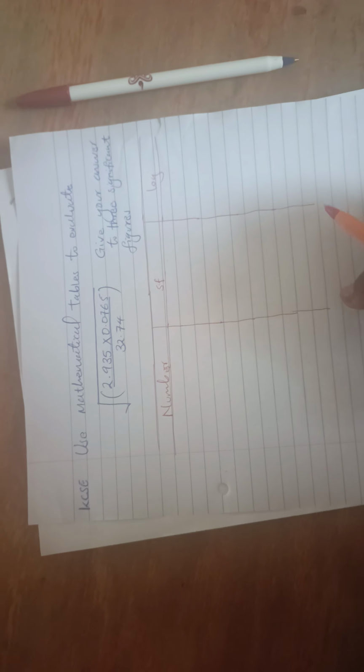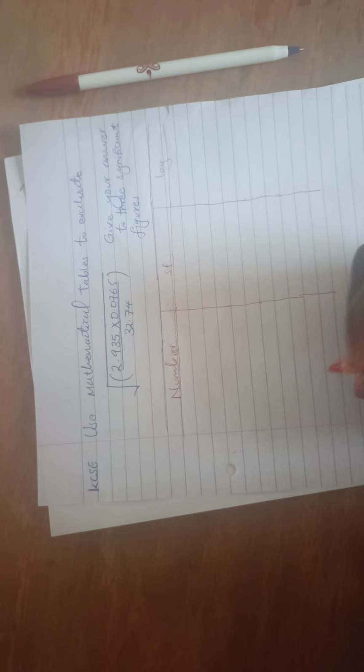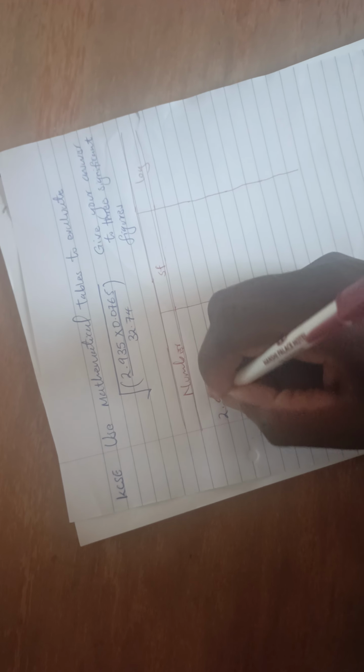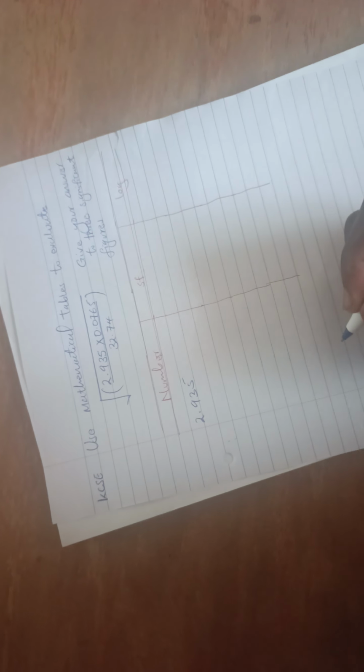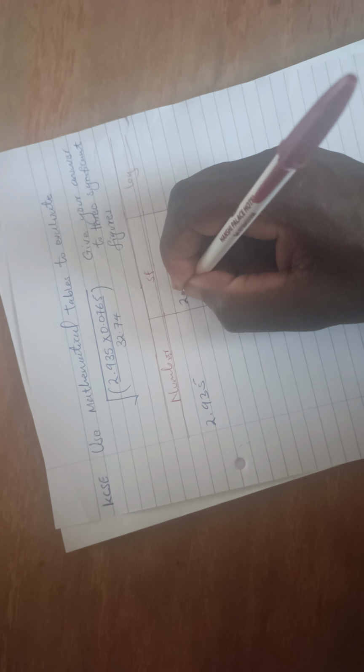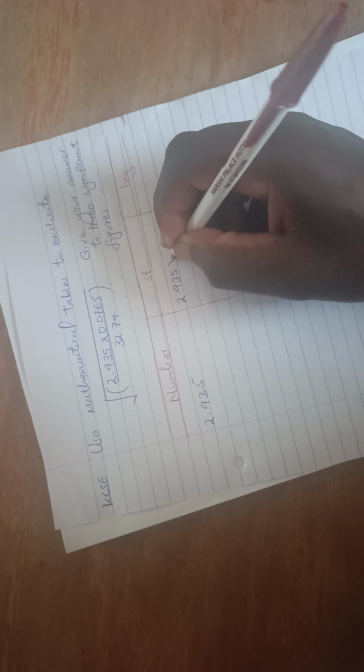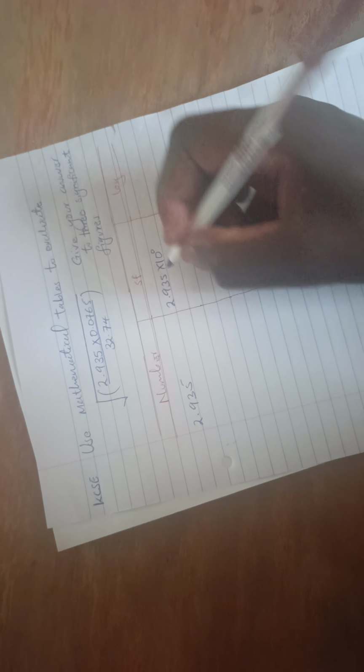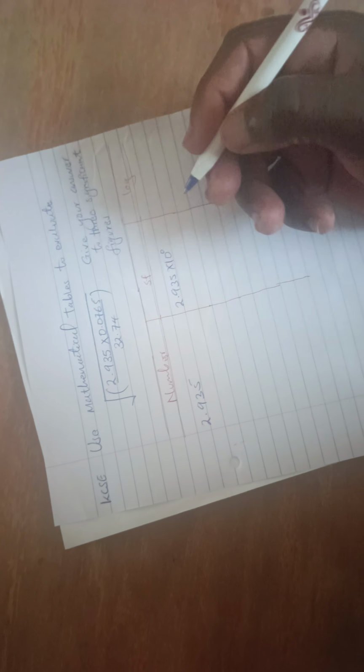Okay, now our first number was 2.935. So this number in standard form we are going to have the same 2.935 multiplied by 10 power 0 because the decimal has not moved.